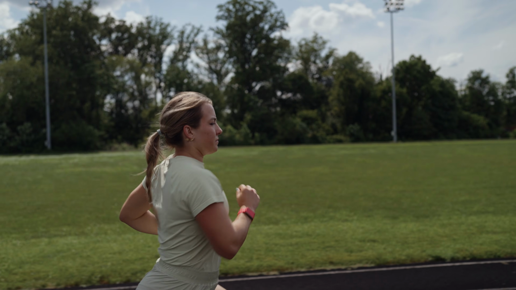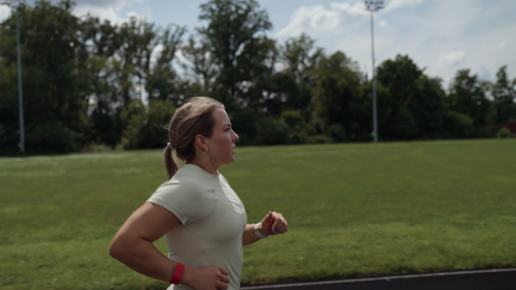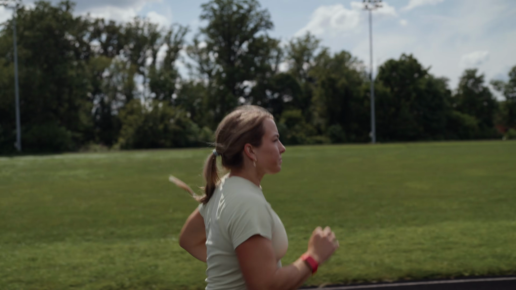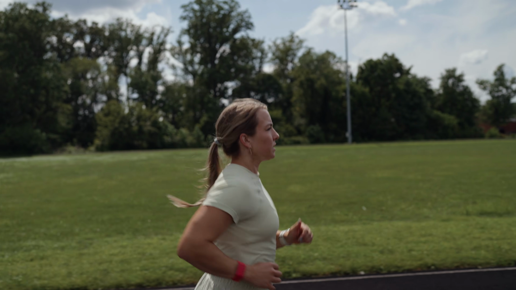Whatever tool you're using, you just need something that is going to assess your heart rate. Next, I want you to identify if you are a beginner runner or somebody who's able to actually complete this test and get good data.